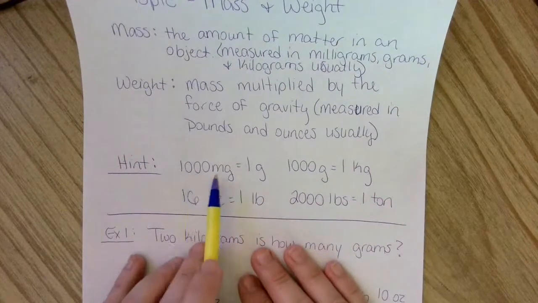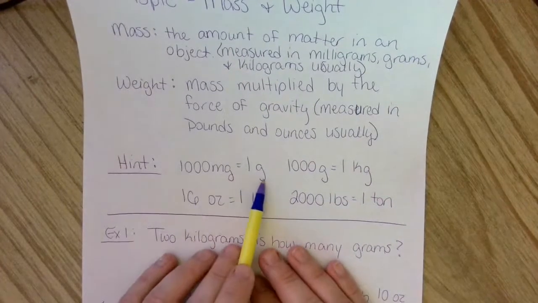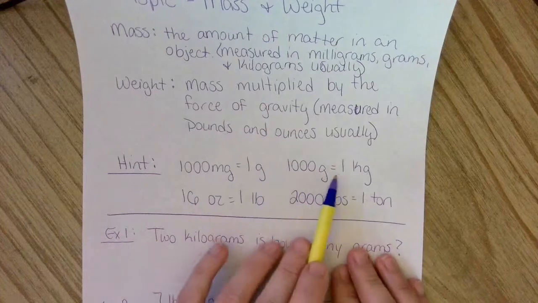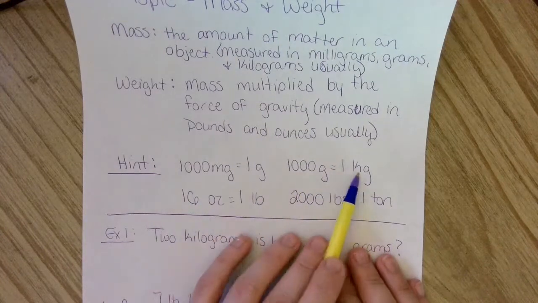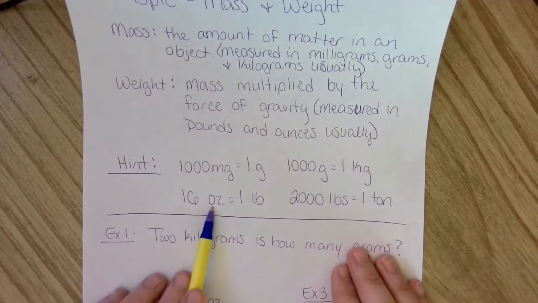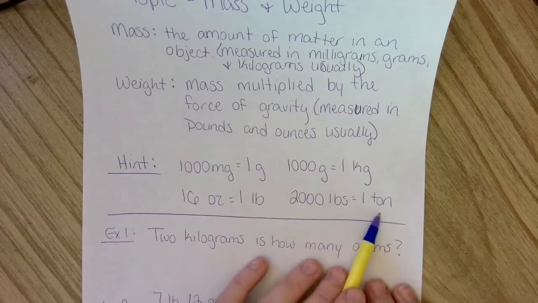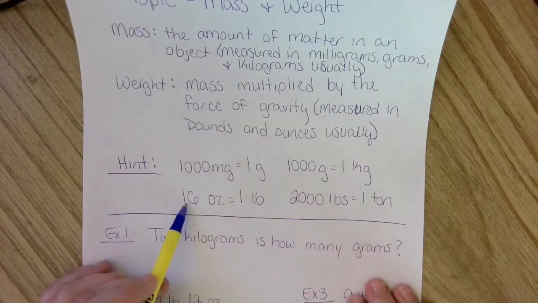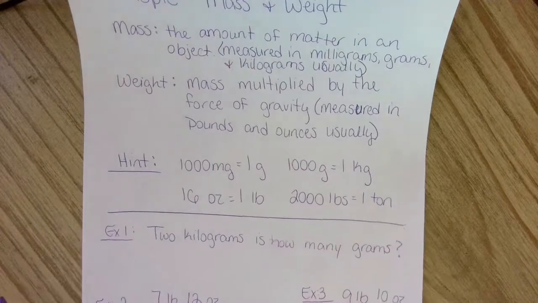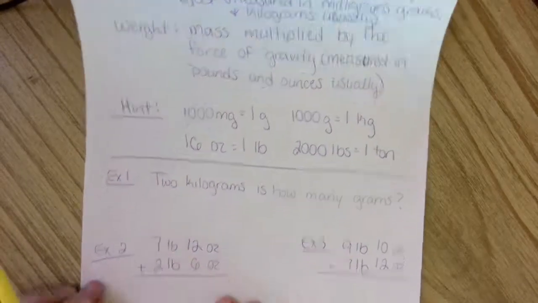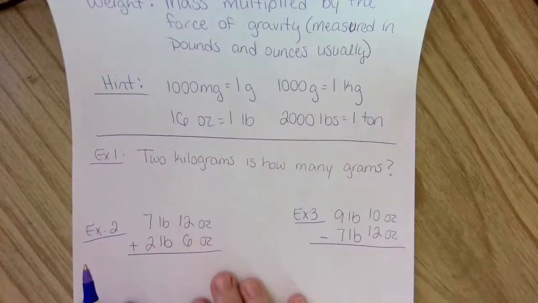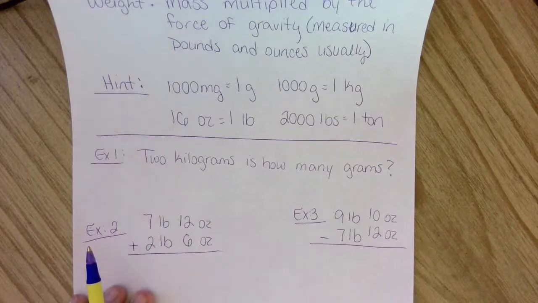Now there are a few little conversion factors here that I want us to be aware of. So 1,000 milligrams equals 1 gram. 1,000 grams equals 1 kilogram. 16 ounces equals 1 pound. 2,000 pounds equals 1 ton. And those are going to be helpful for your homework. So I only have 3 examples for us today because this isn't a super difficult lesson.